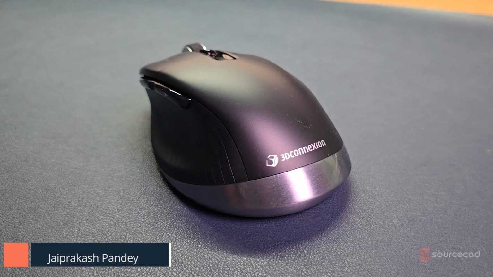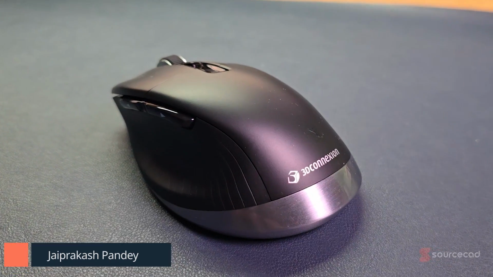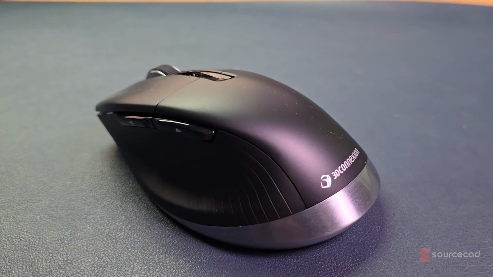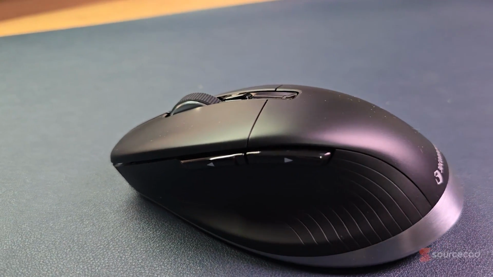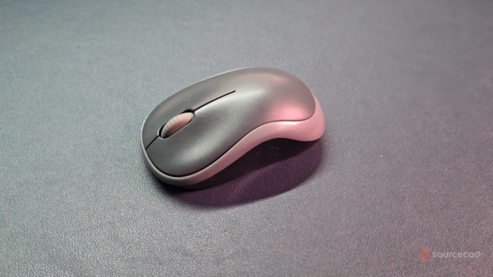CAD mouse is this nifty little piece of hardware that may look quite simple and just like any other ordinary mouse out there, but it is a powerful beast, especially for anyone who's working with CAD software. Now, I'm using it for the last 5 years and I cannot even really think about replacing it with any other mouse, but it has an issue which bugs me sometimes.